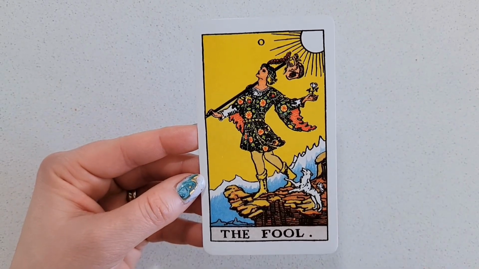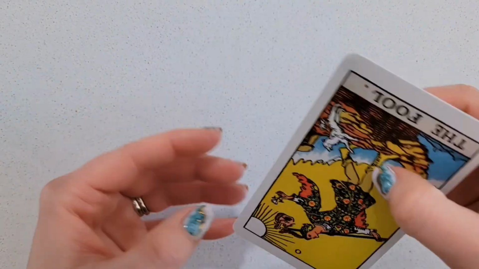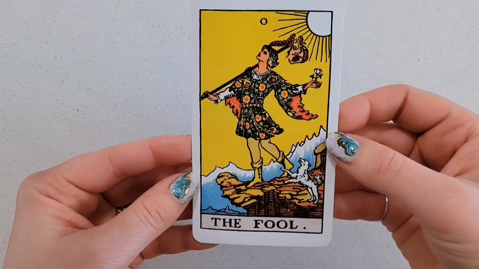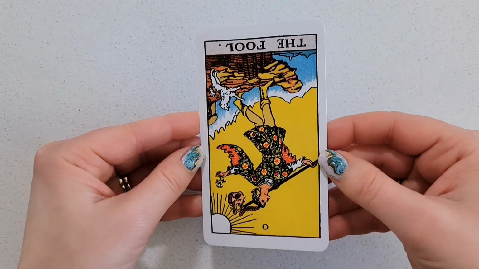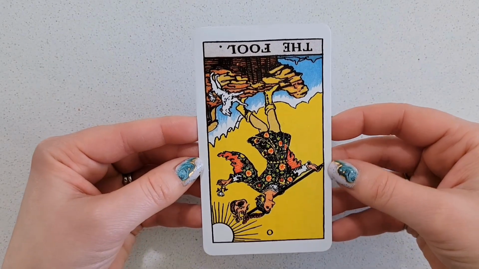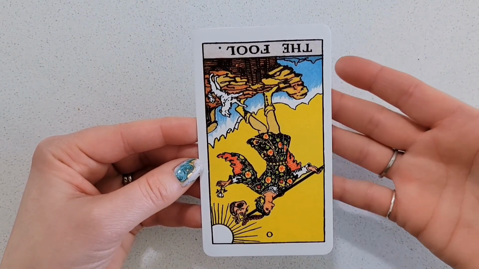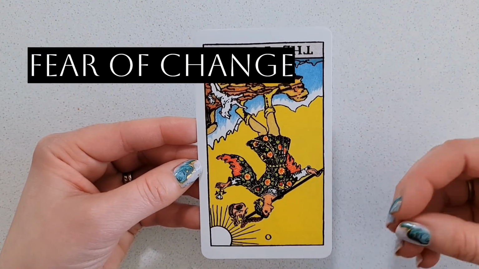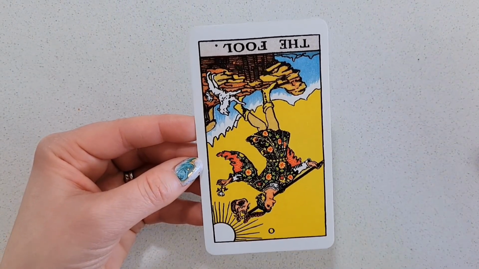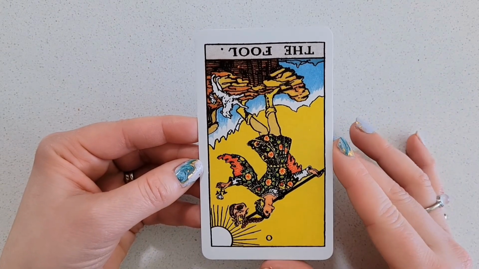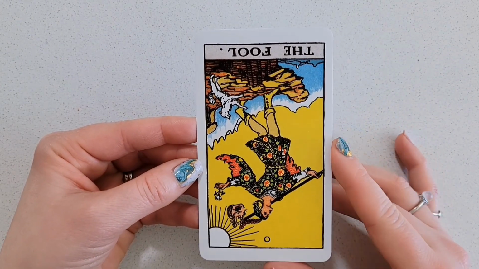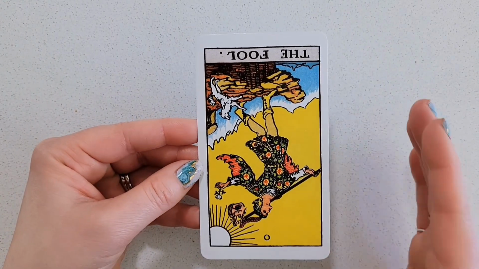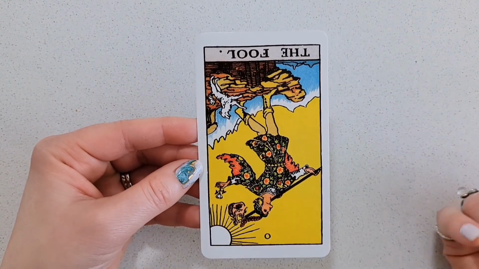If you are feeling resistance toward the Fool and it showed up in the reversed position, then read that. If it does come out reversed and you choose to read the reversals, then the reverse meaning, the keywords are fear of change. Basically, a reverse card is telling us the resistance to the upright meaning. So in this case, fear of change is telling us that this Fool coming up reverse does not want to go on a new adventure. It's wanting to be right where it is, whether that's good or bad.